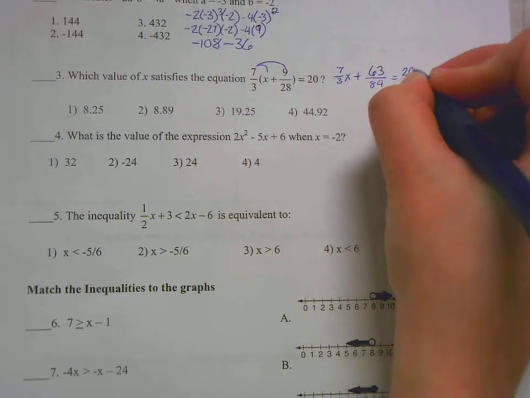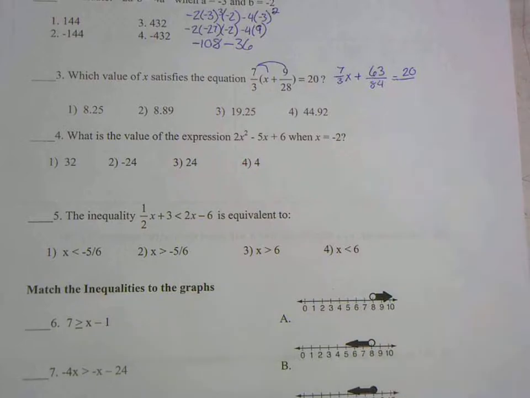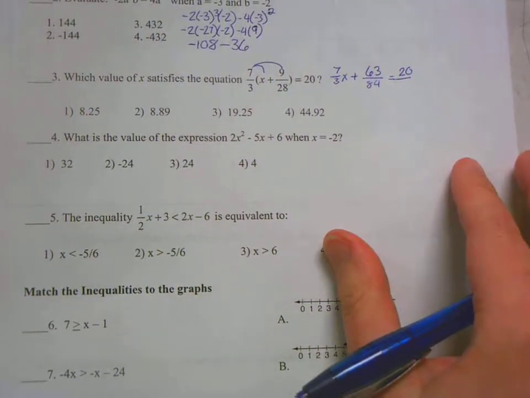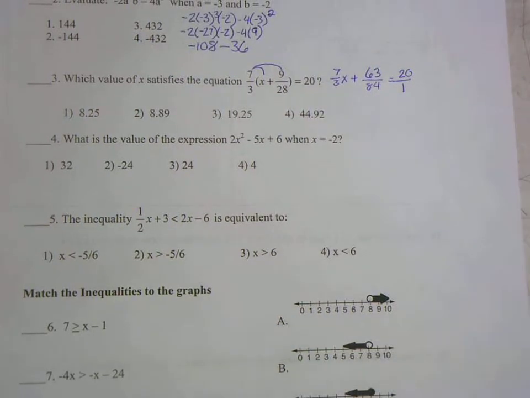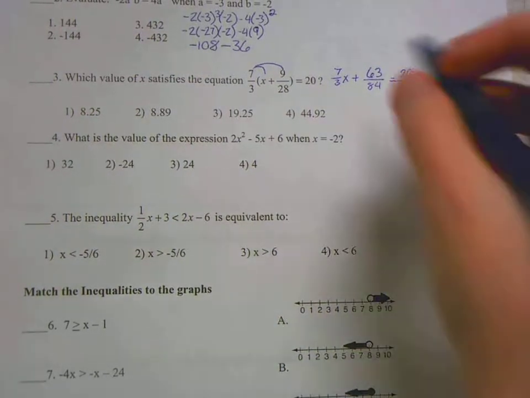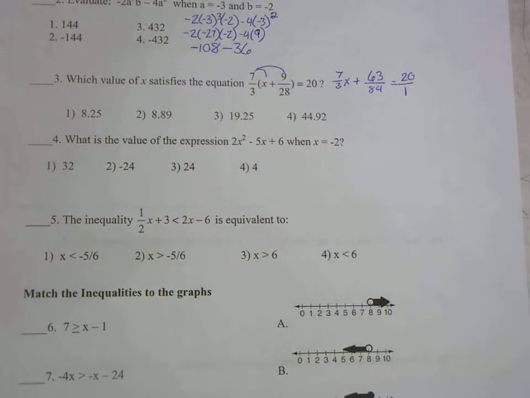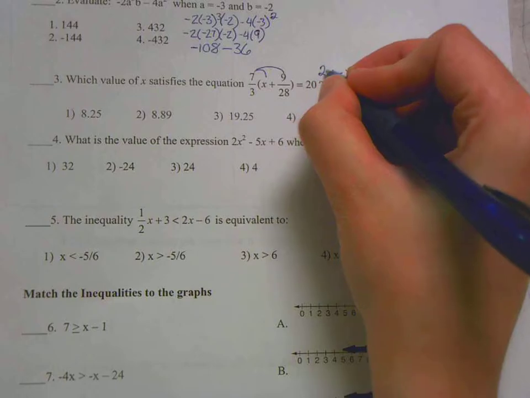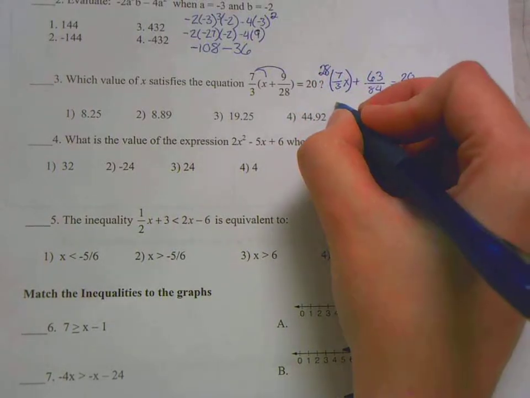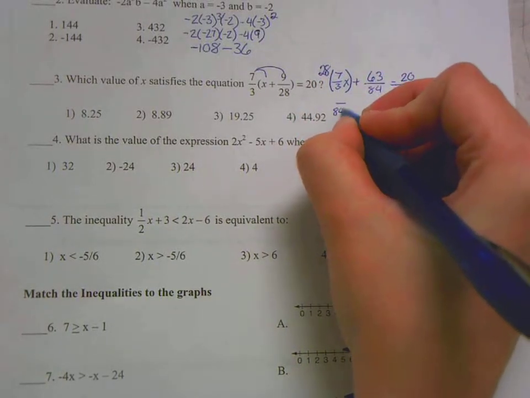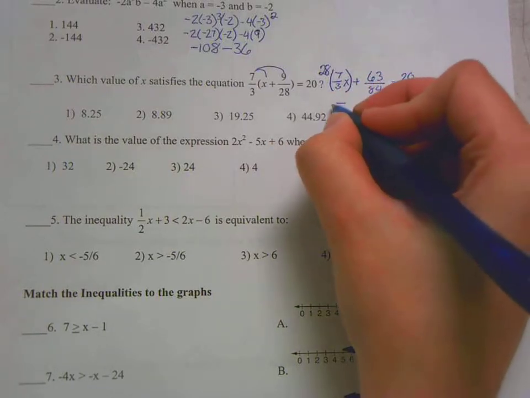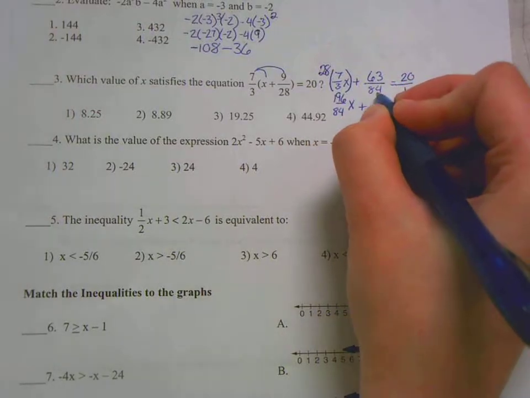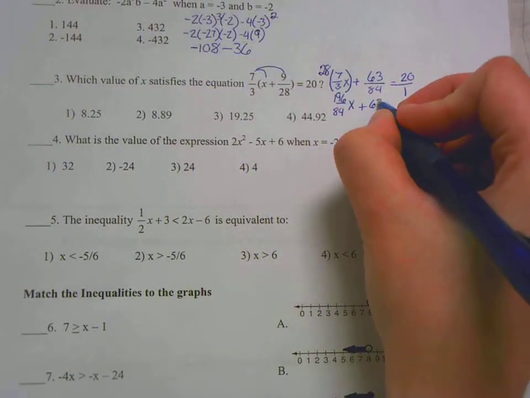Now what I'm going to do is try to eliminate my denominators. I don't want fractions, and these aren't going to be nice decimals if I try to change them into decimals. So I'm going to turn every piece into a fraction and then try to find a common denominator, which actually all of these could multiply to 84. So if I multiply this first fraction by 28, 28 times 3 is 84. And then I also have to multiply the numerator, and that would give me 196. This one already has a denominator 84, so I'm not going to do anything to that one.